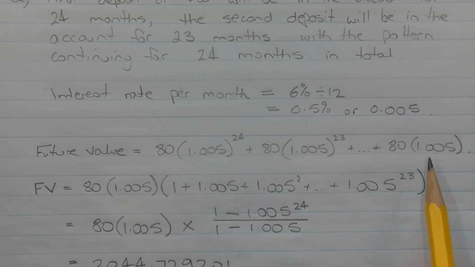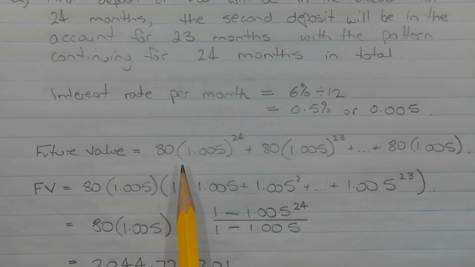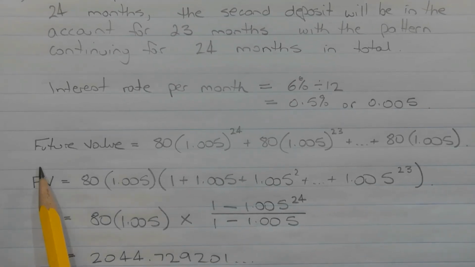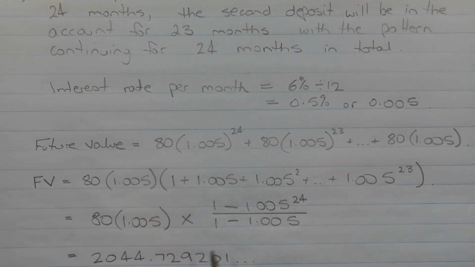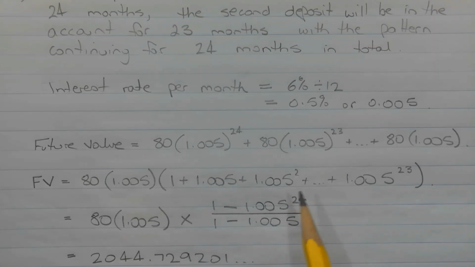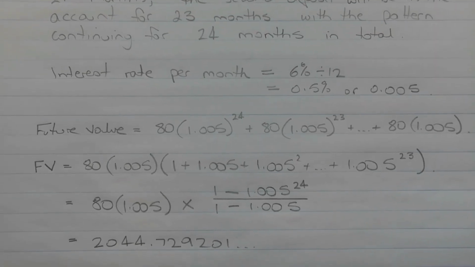So the last deposit of $80 is only going to earn 1 month's worth of interest. Now we can factorize out 80 and 1.005 from all the terms of this geometric series, and we get future value is equal to 80 times 1.005 times, open bracket, 1 plus 1.005 plus 1.005 squared plus ... plus 1.005 to the power of 23. So what I've done is I've just switched the terms around, so the term with the highest index or highest power now is at the end. Just makes it a lot easier to see.